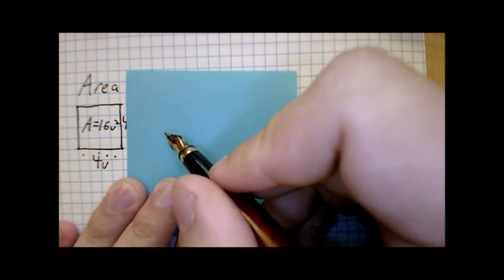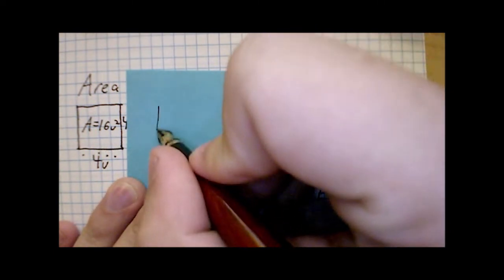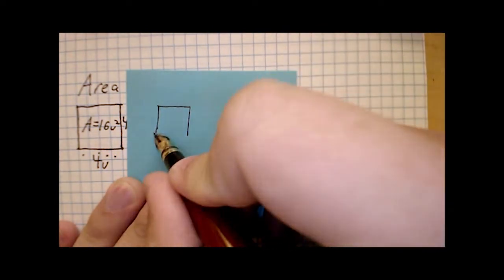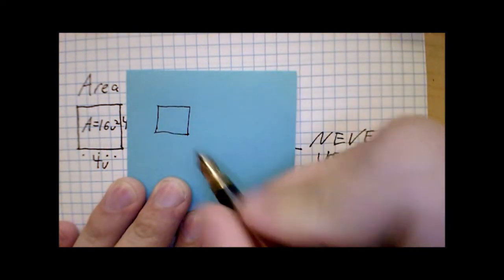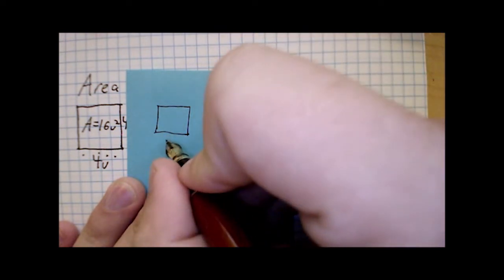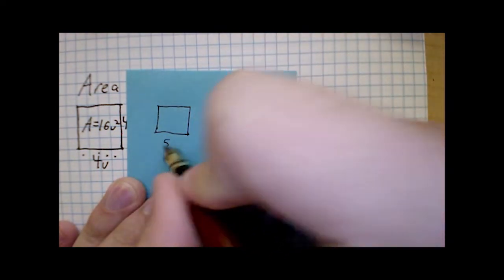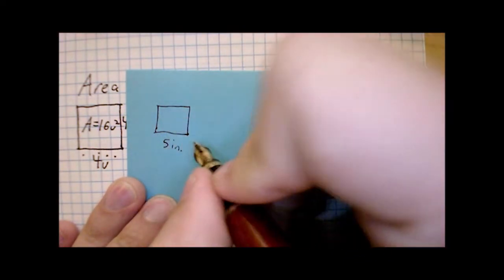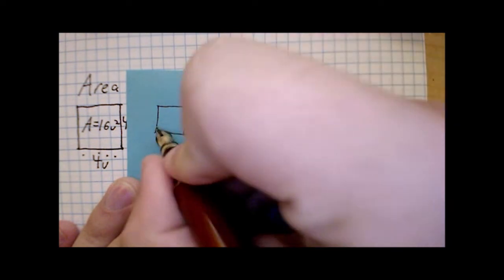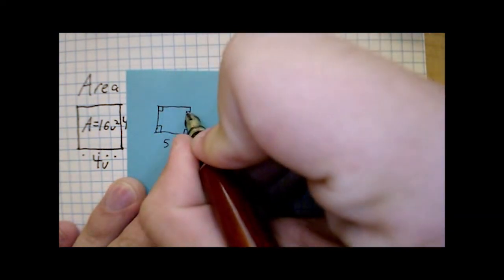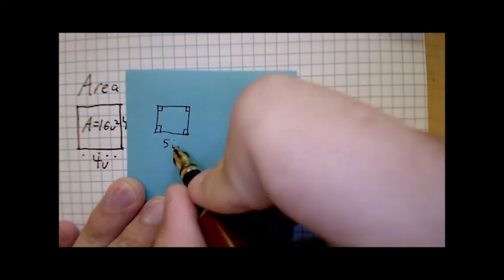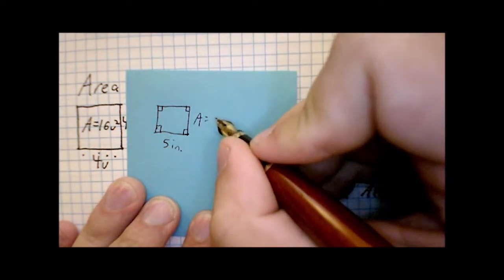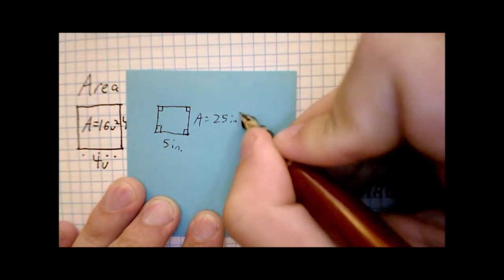So if I drew another square, or as close to a square as I can, I could say that the base of this square would be, we'll go with 5 inches. The height must be 5 inches since this is a square. And I'll indicate that it is by drawing these little 90-degree marks. We would do 5 inches times 5 inches. And the area would equal 25 inches squared.